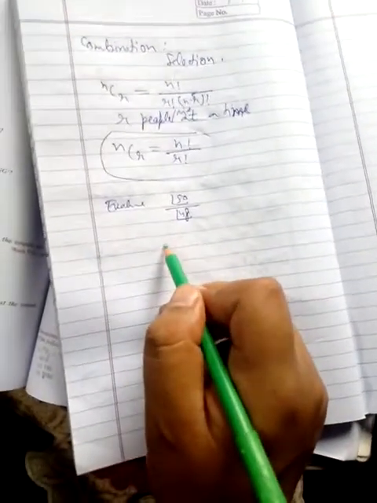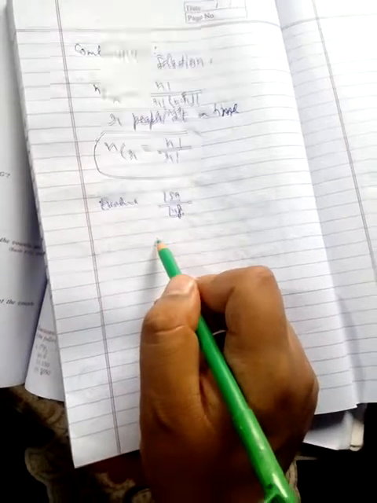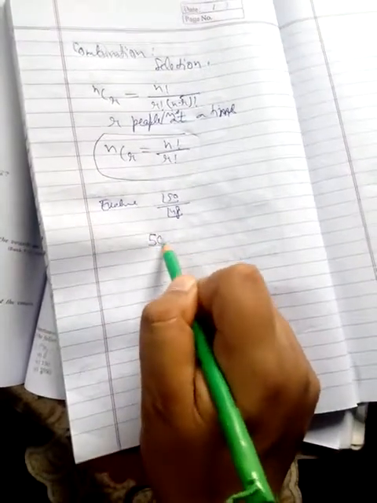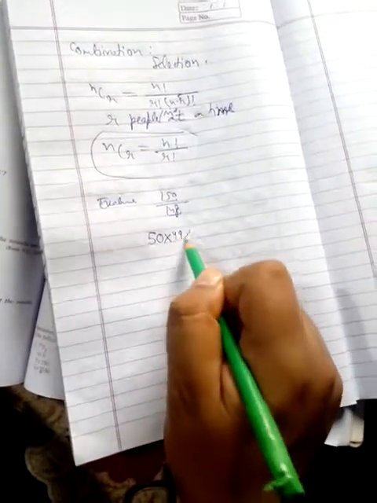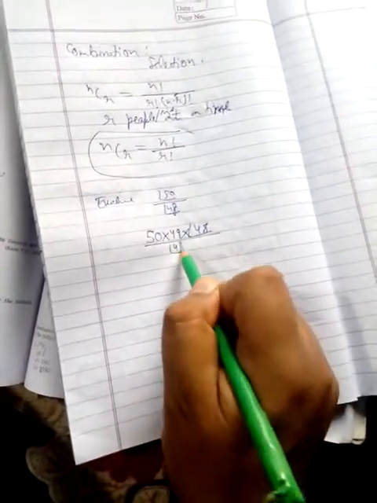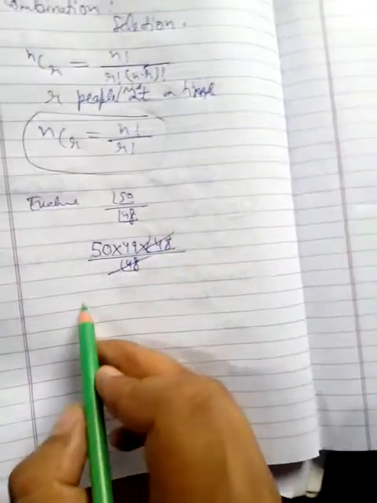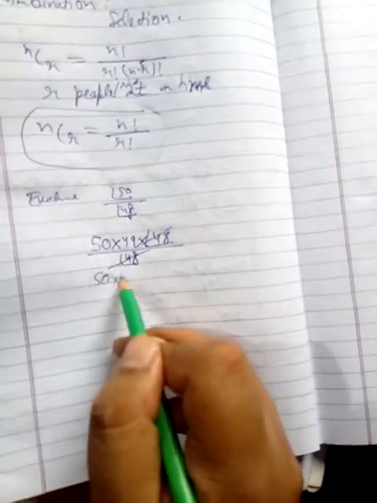It is a typical problem. We write 50 into 49 into 48 factorial divided by 48 factorial. If we cancel it out, then we get 50 into 49. Solve it and get your answer.